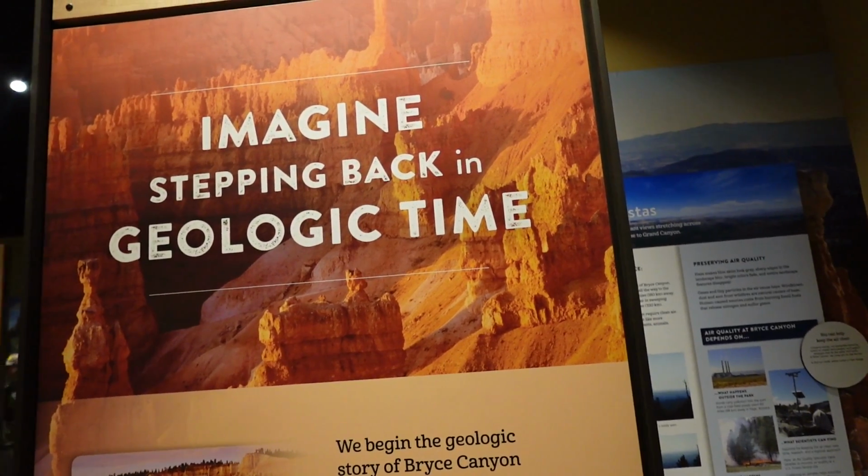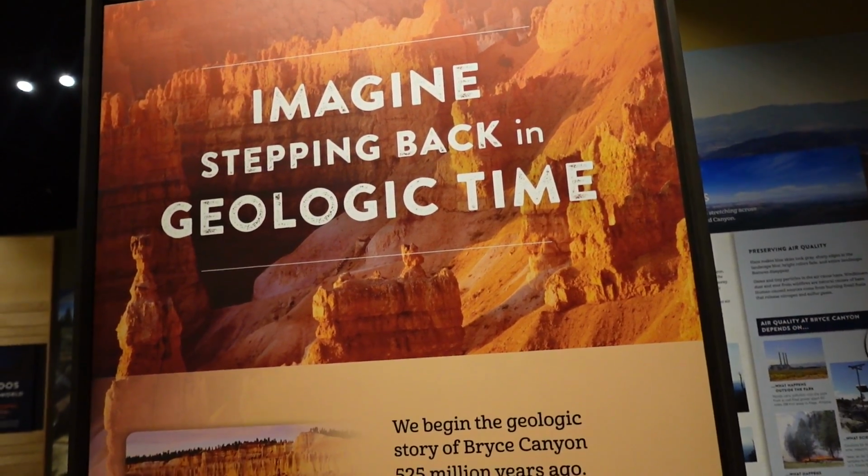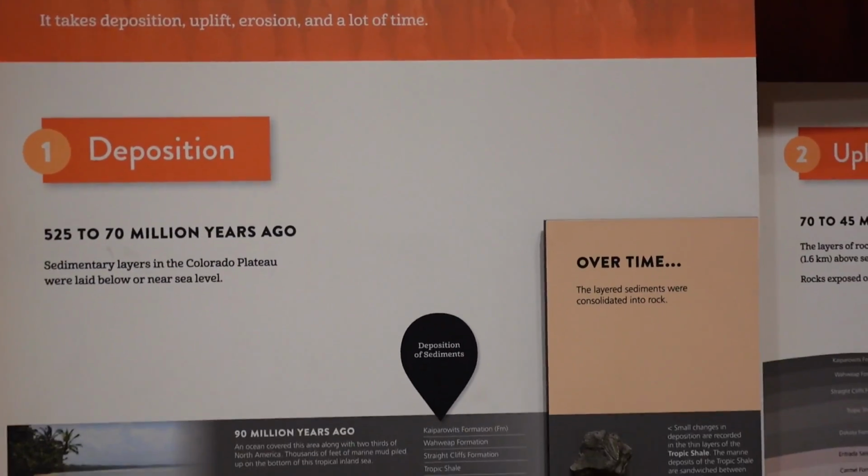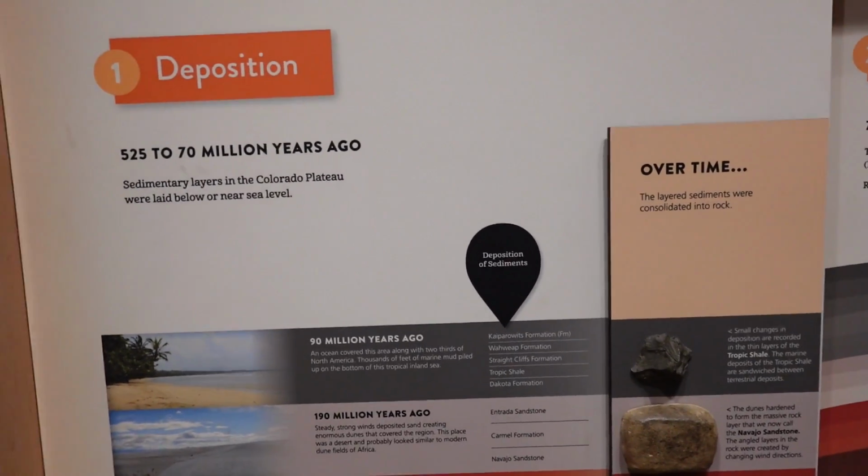So they have a great geologic exhibit here. So let's go ahead and walk through that geologic story. And what they've done is they've broken it up really and color coded it. Now they talk about time.